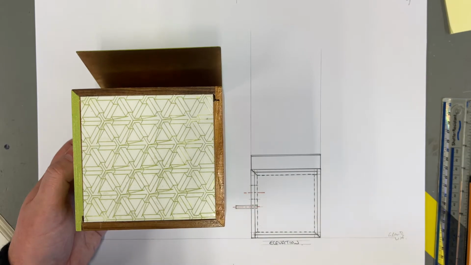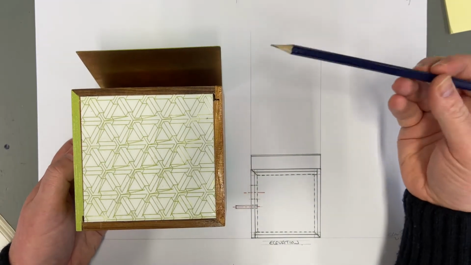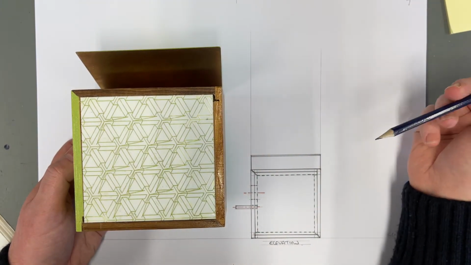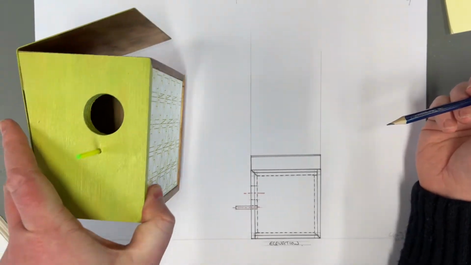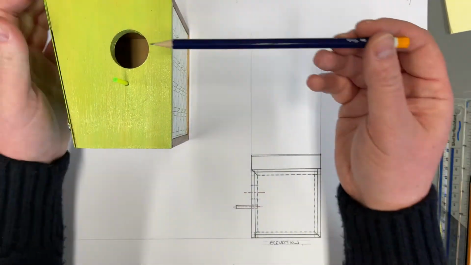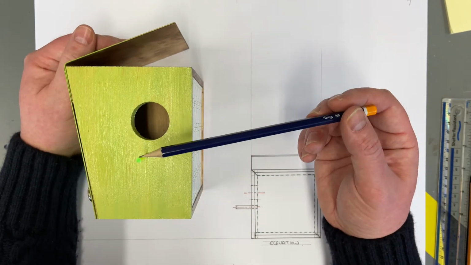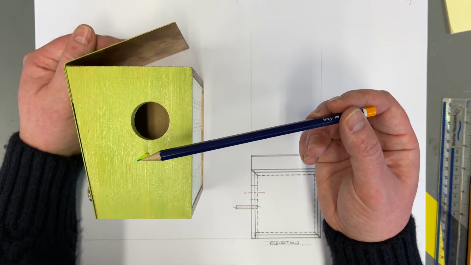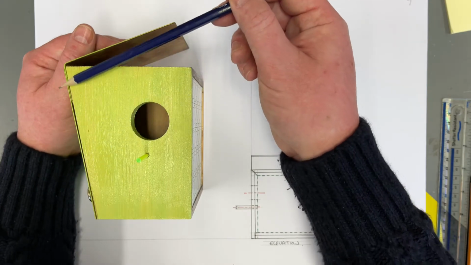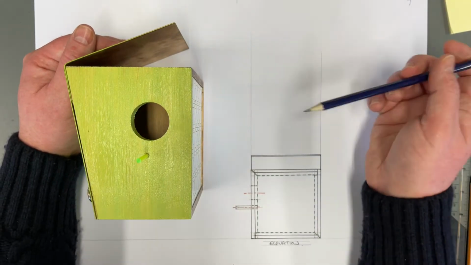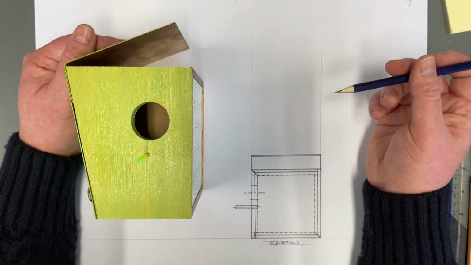Okay, so the elevation view shows the birdhouse from what we are now calling the front. If we turn it to the side, we know that we would see the opening, the entranceway for the bird. We know that we'd see the perch, but we're looking at that straight on. We would see the thickness of the metal on the left and the angle of that at the top.